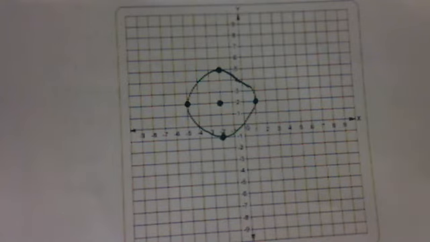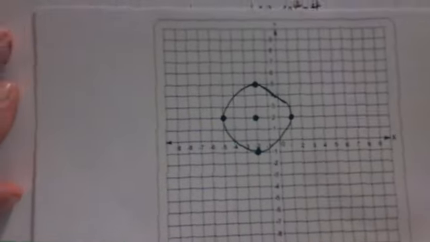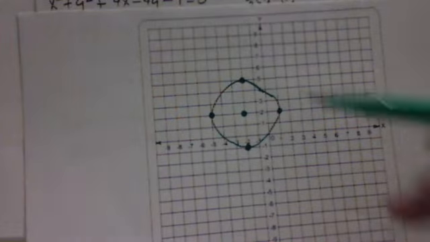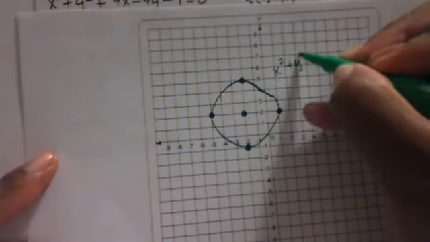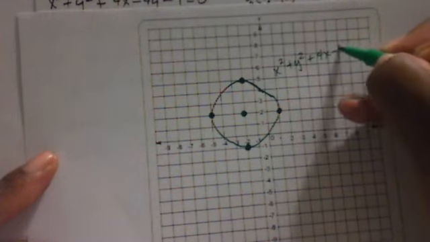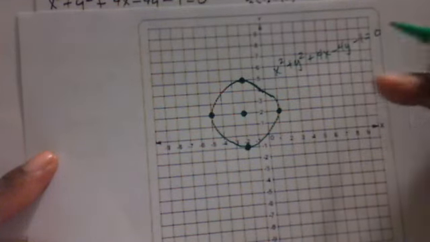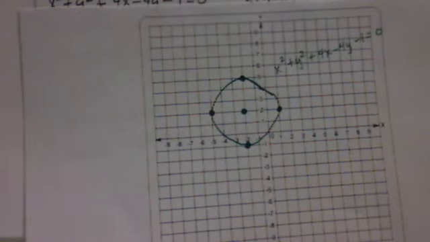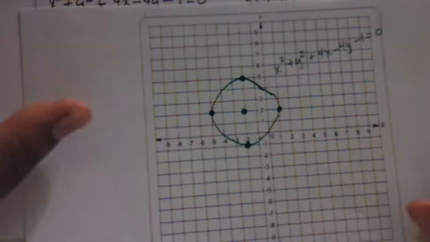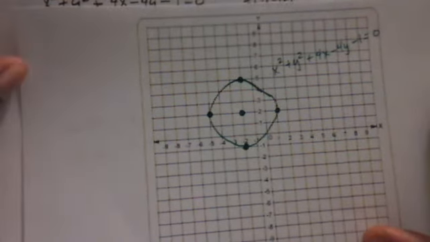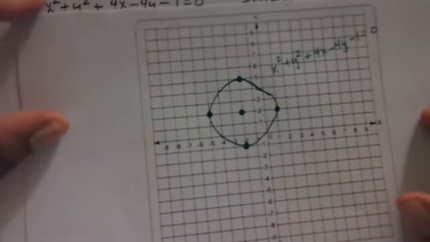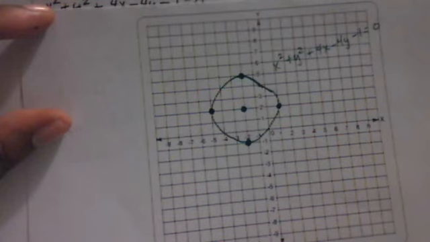And that represents the graph of the circle, in this case, of x squared plus y squared plus 4x minus 4y minus 1 equal to 0, which is written in general form. Okay, so that's basically how you'll convert an equation that's in general form to standard form, and then use standard form to draw the graph of the circle. Okay, so that will conclude this particular section on distance, midpoint formulas, and circles.